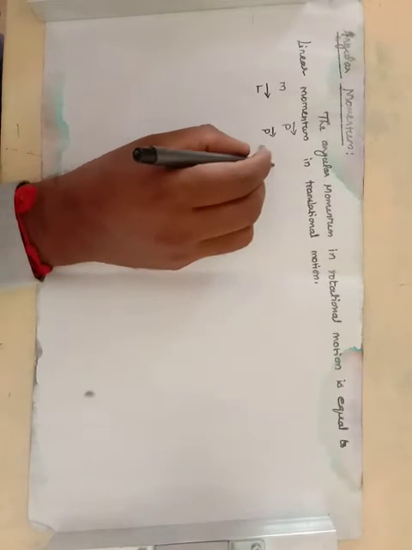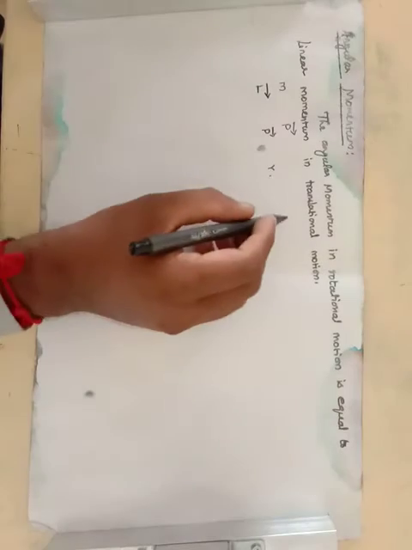The same point mass has angular momentum. The angular momentum of the point mass having the linear momentum p is at the position r, with respect to the axis of rotation. Okay students, we consider one body.